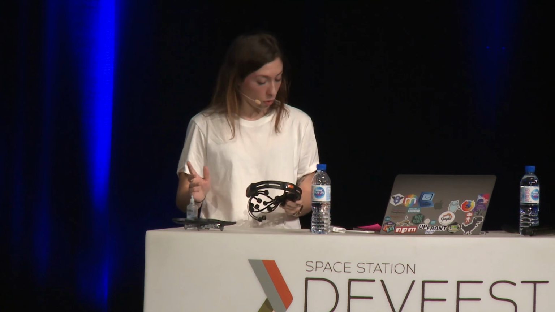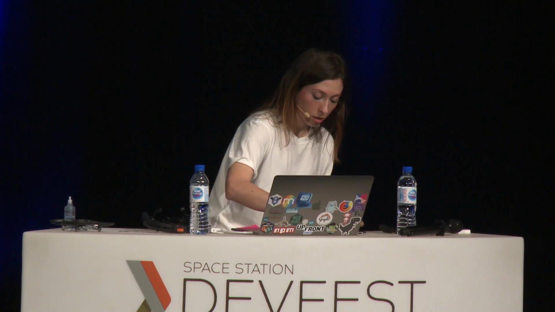Okay, so I have to plug that in, and this is where I don't know if it's going to work, because I already have something plugged in. Okay.